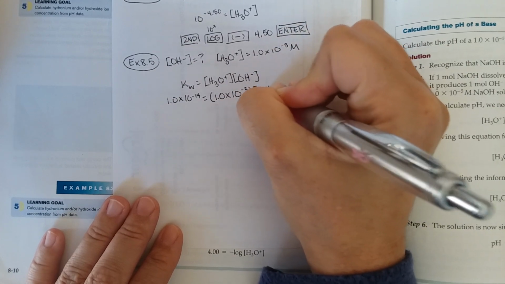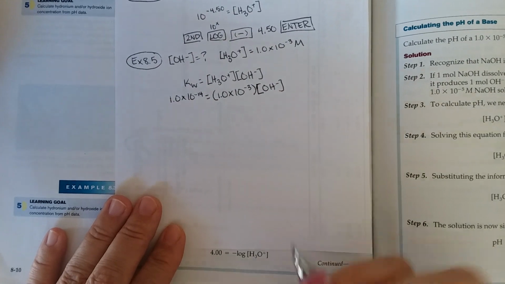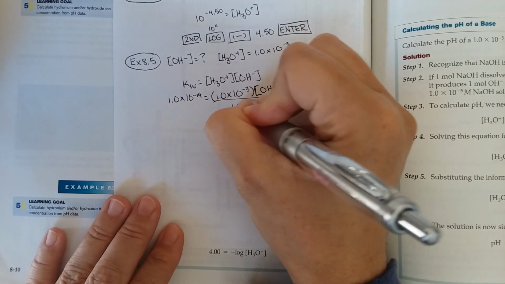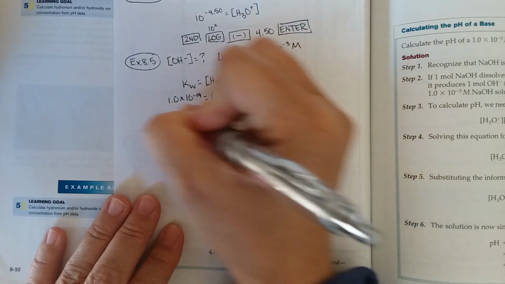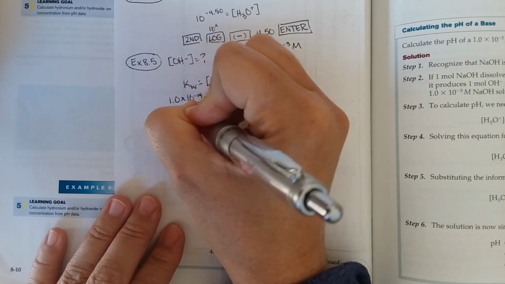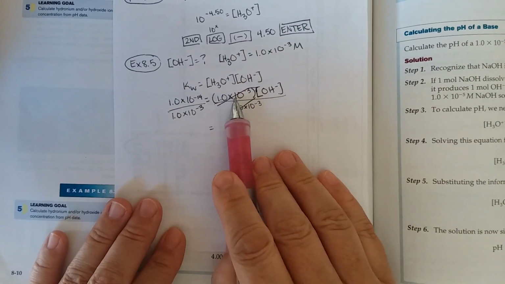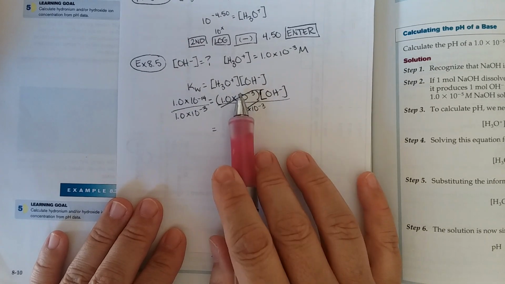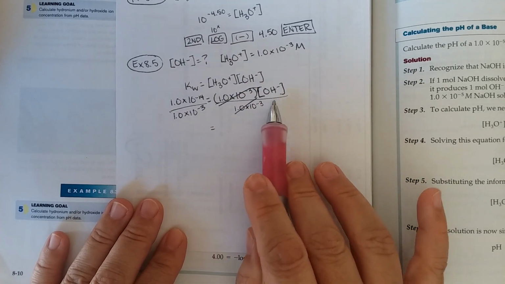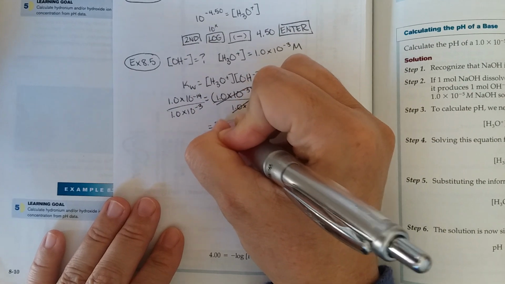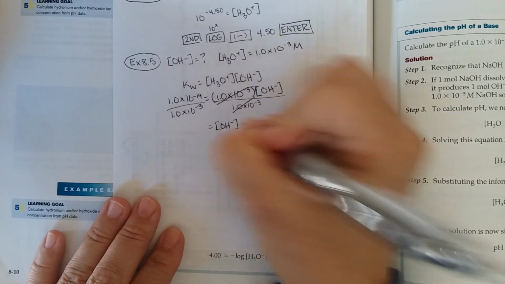That leaves us with our hydroxide ion concentration. So we divide both sides by the hydronium. Those cancel out because anything divided by itself is just 1, and 1 times anything is just that thing. So that leaves us with hydroxide.